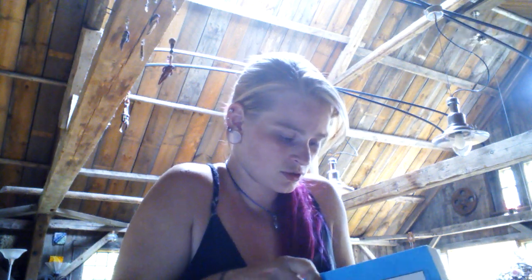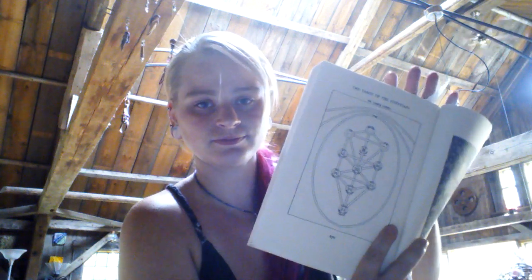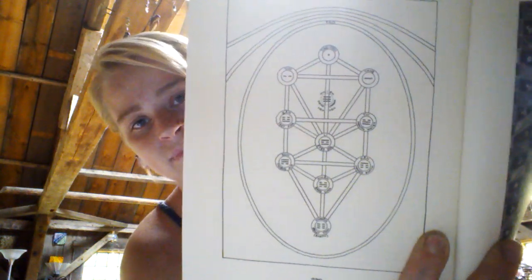Obviously there's the Tree of Life in here. Let me see if I can just find the page. My tattoo's in here. It was right in the beginning. Come on now. Okay, here it is. That is the map.